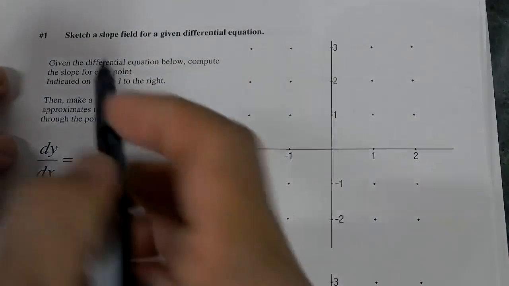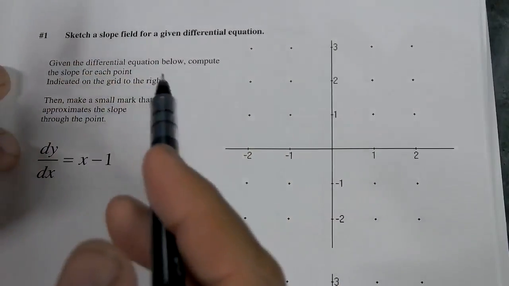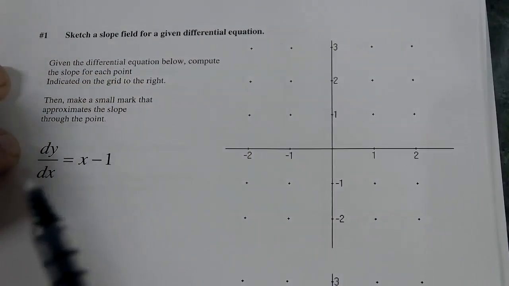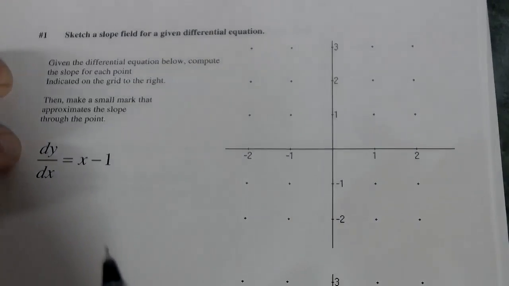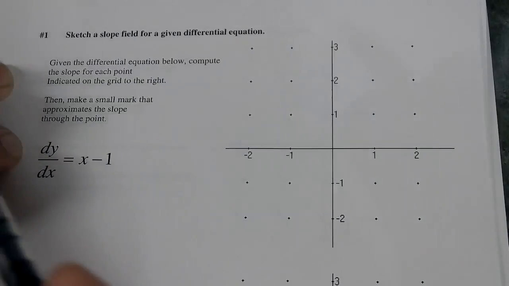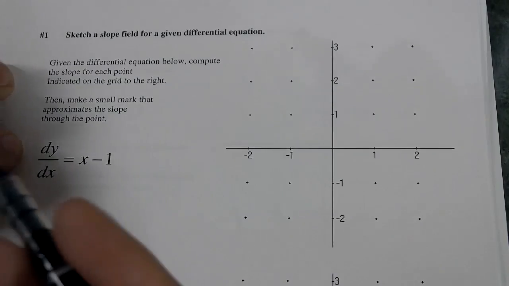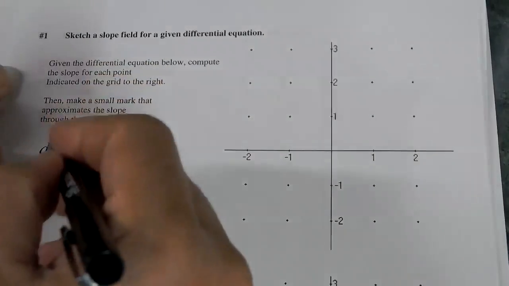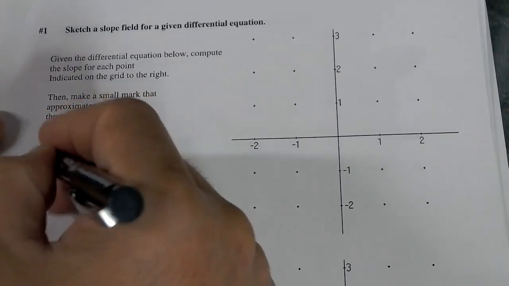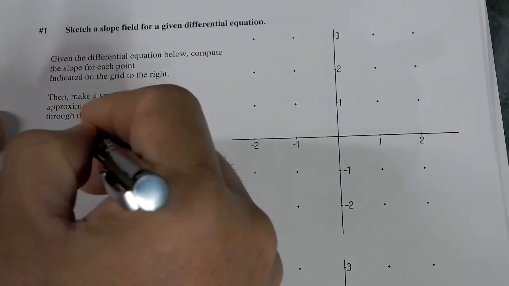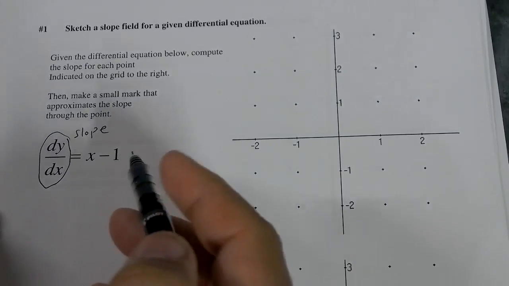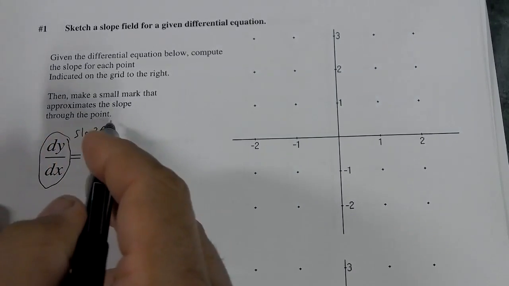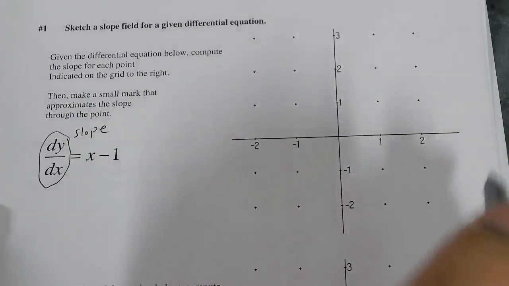by the way, when we sketch a slope field, the slope field should look like a collection of slopes of f of x, not f prime of x. So here, they gave us dy dx. We know this is a slope. This is another way to write slope. And they want us to do this through the points. So let's do it through all of these points.